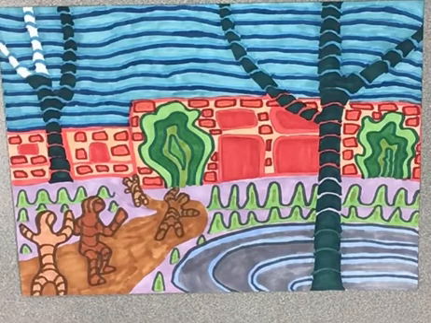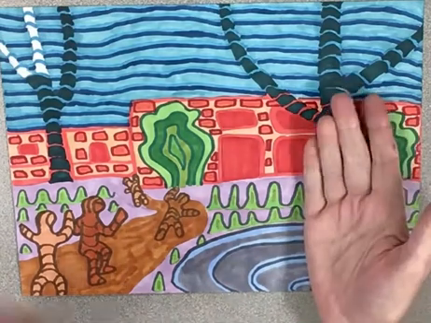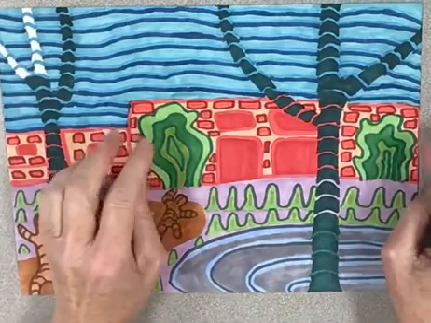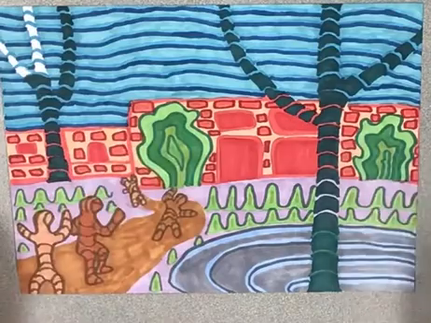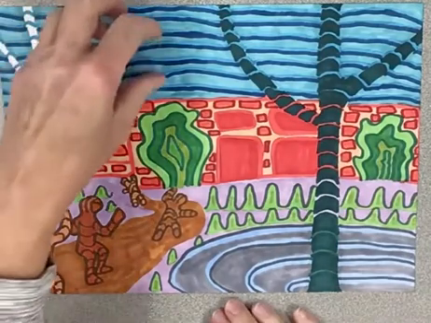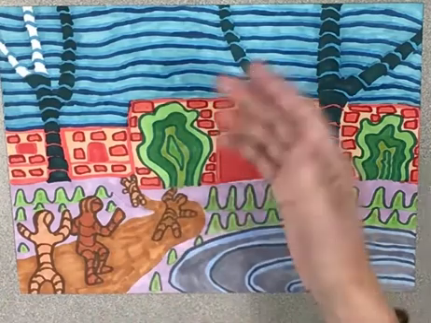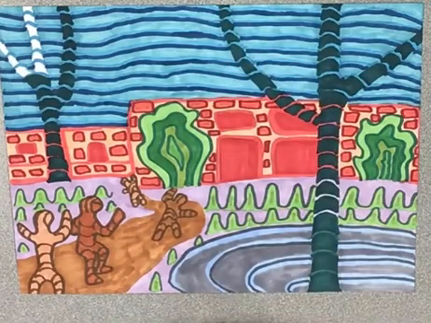Balance. With balance, there's a tree on the right side, a tree on the left side, patterns of the bushes on the left side, bushes on the right side. There's some blue at the top, there's some kind of bluish at the bottom. So these things help create balance in your artwork.